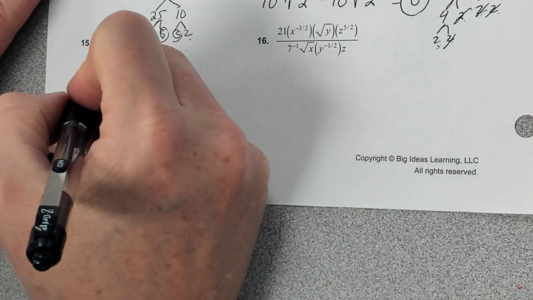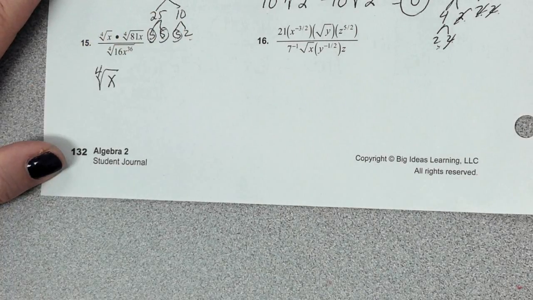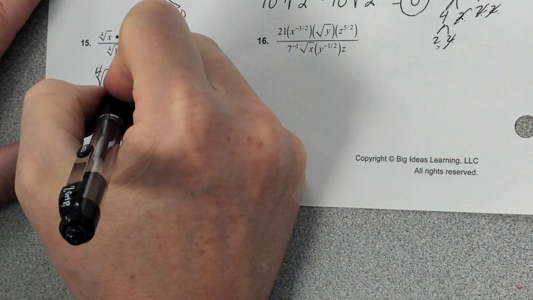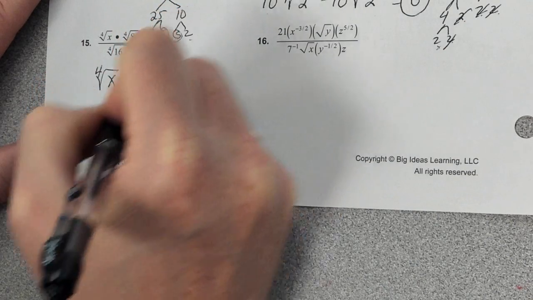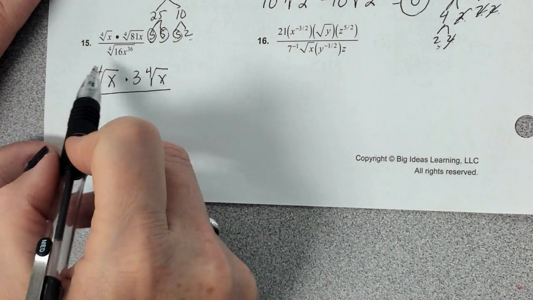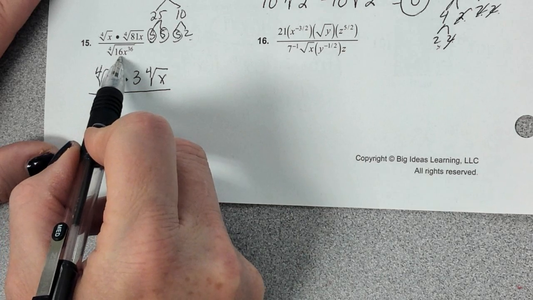4th root of x, I can't do anything with it. Is there a 4th root of 81? What is it? 3. So that's going to be just 3. Then I would still have the 4th root of x on the inside. Nothing I can do there. On the bottom, I have the 4th root of 16. What's that?